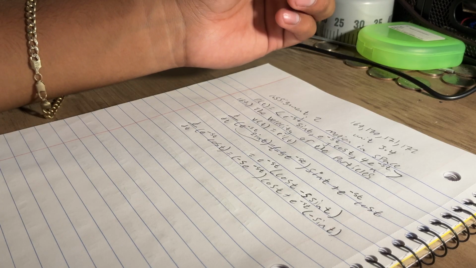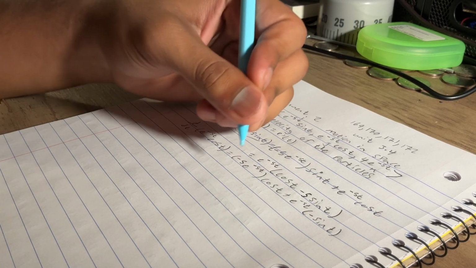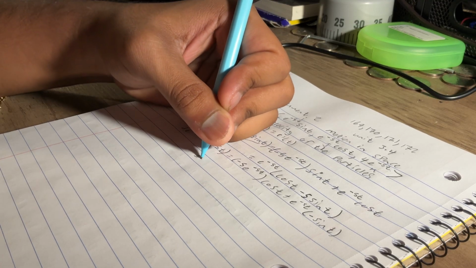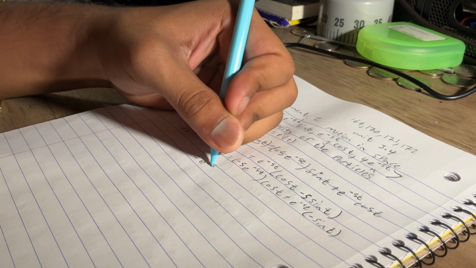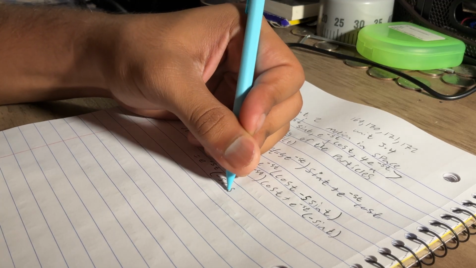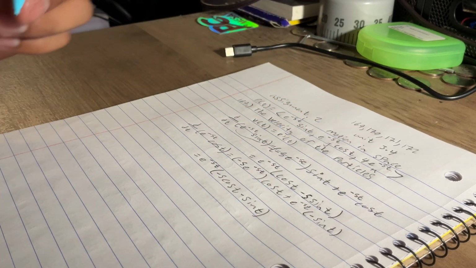Then same thing, you factor out the e to the negative 5t, so negative 5 cosine t minus sine t, and that's that.